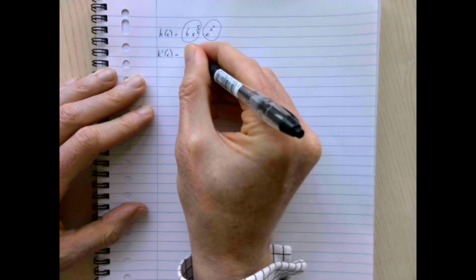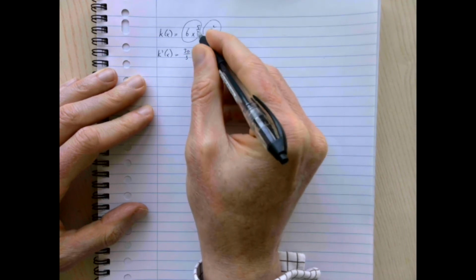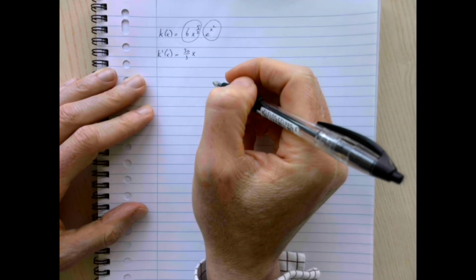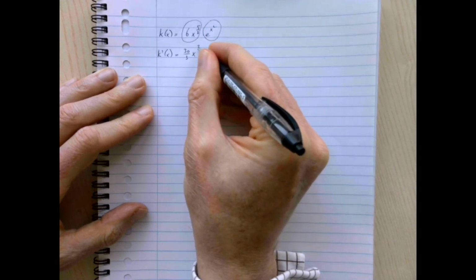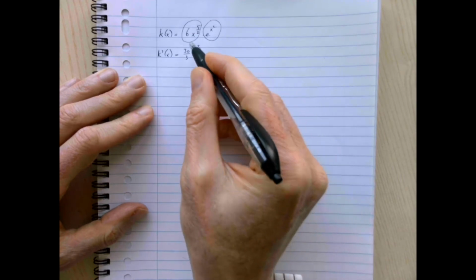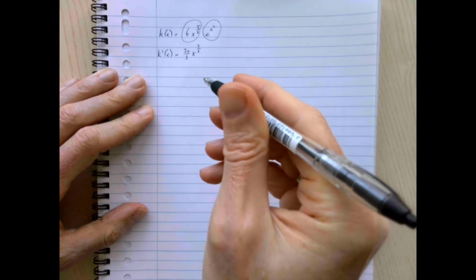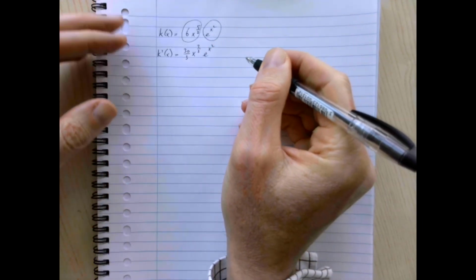This gives us 30/3 times x, and now we have to lower the power here from 5/3 by 1. So it's subtracting 3/3 if you wish. So the remainder is going to be 2/3. So this is the derivative of the first function here, and we have to multiply that by the second function itself. First part of the product rule.